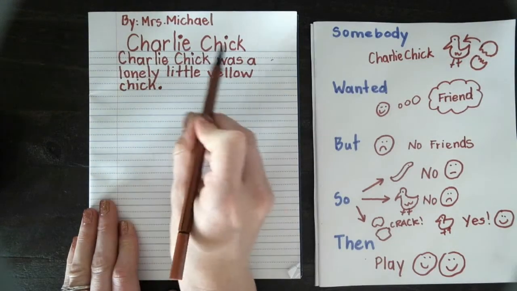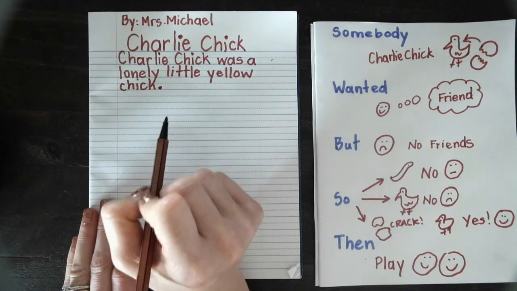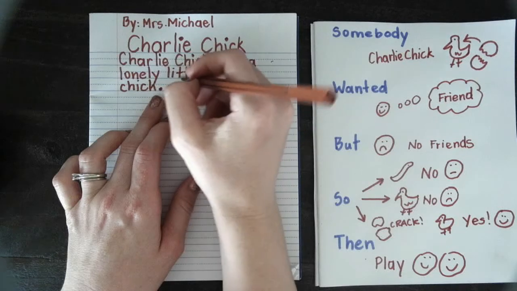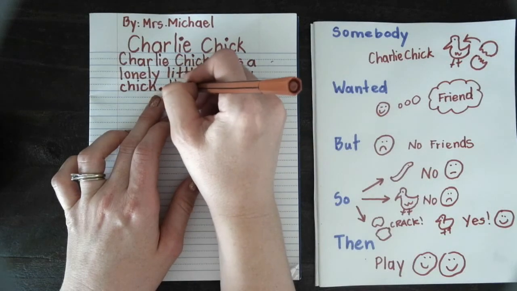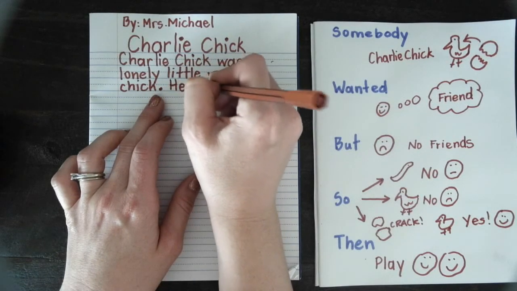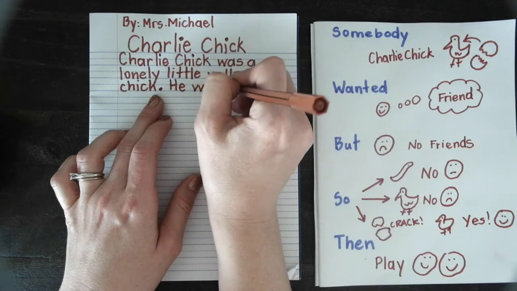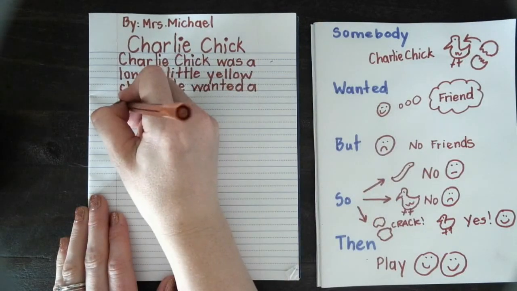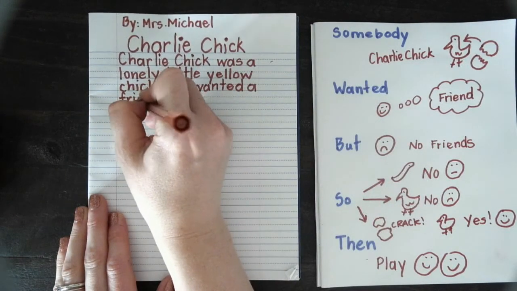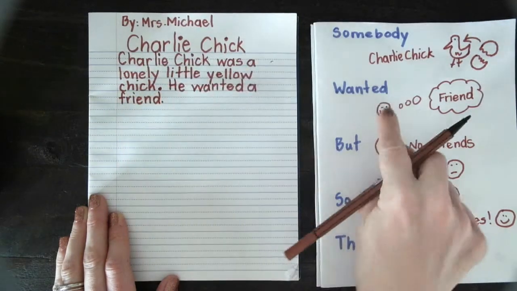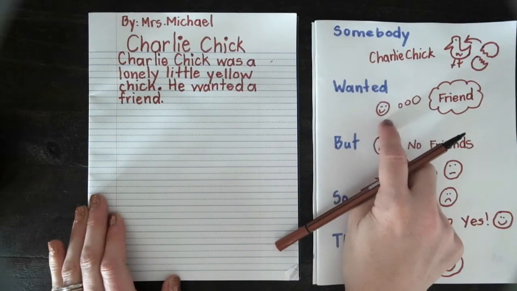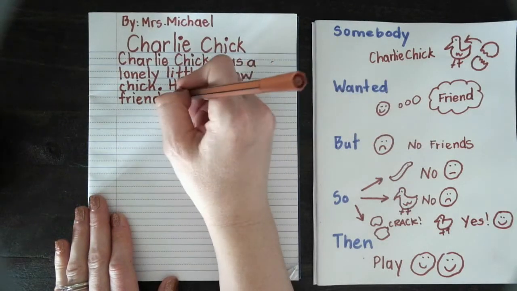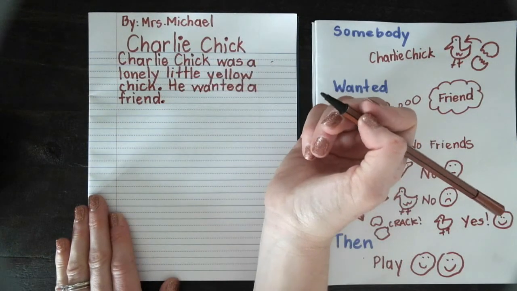Good writers always reread their writing to make sure that it makes sense. Here's the next part. And he wanted a, sweep down, friend. And that's pretty easy because we already did the thinking about that. That's what he wanted. Now, we could say but we don't usually start a sentence with but, so here's what I'm going to do.